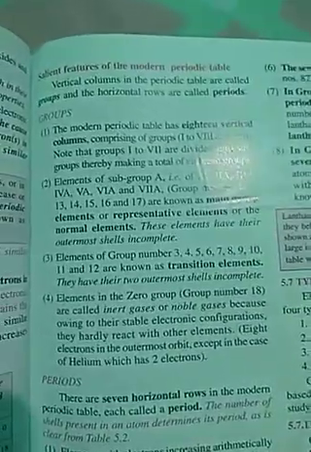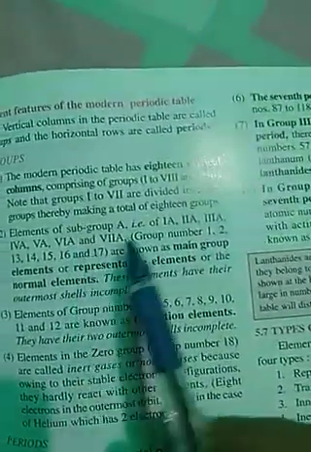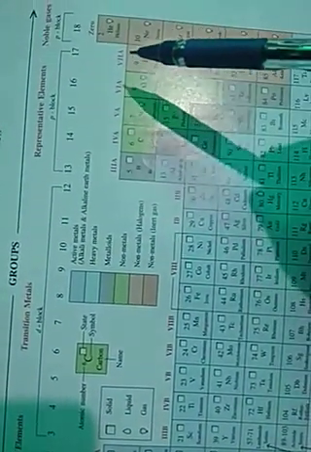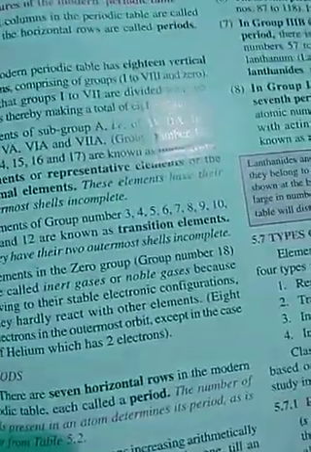Now look at your page. This is 1A, 2A, the representative elements. Then here also come 3, 4, 5, 6, 7A. They are representative elements. They have the outermost cell incomplete.